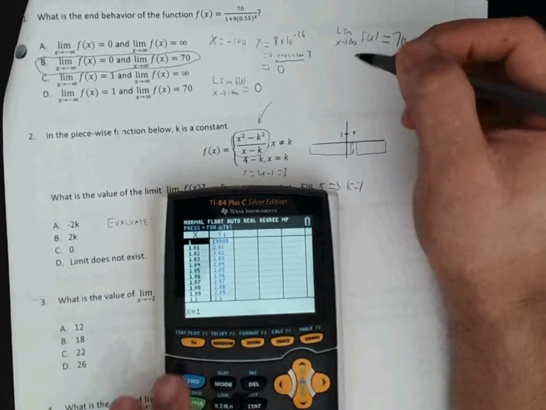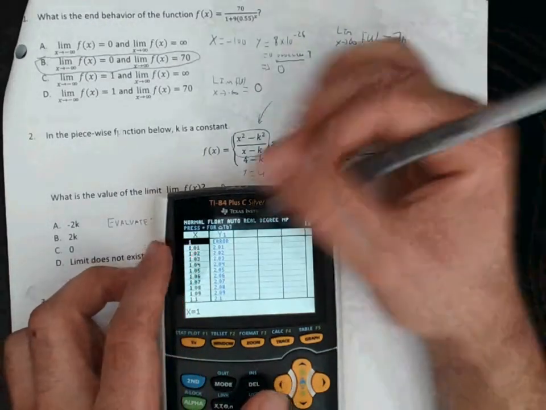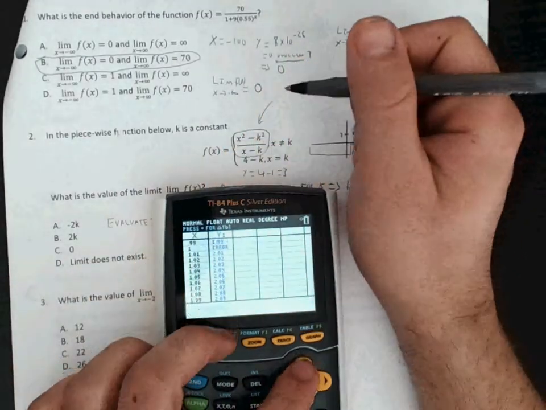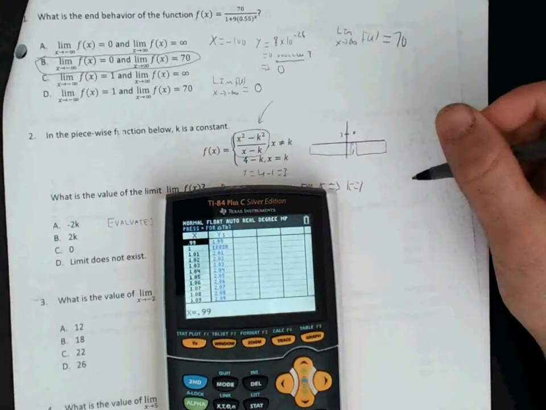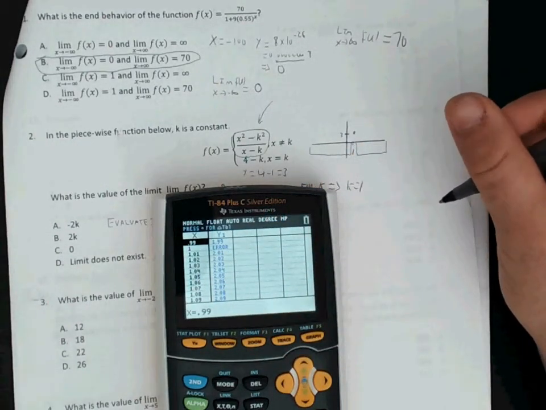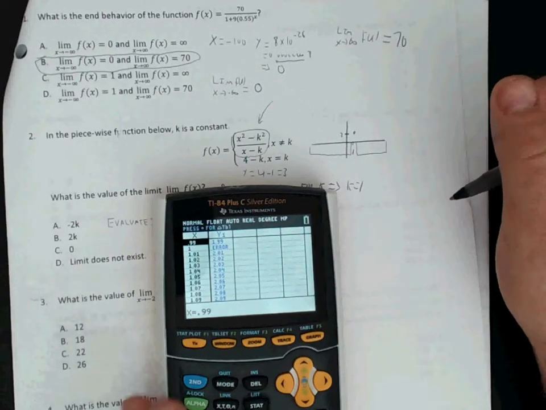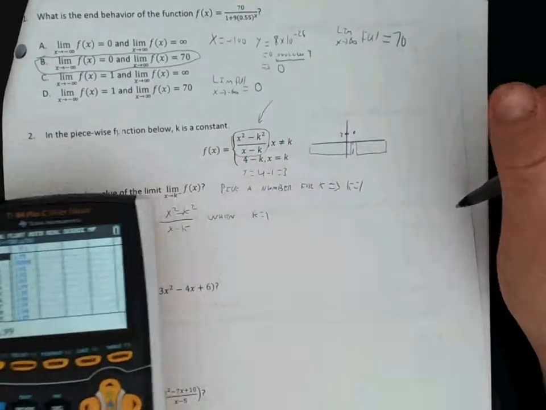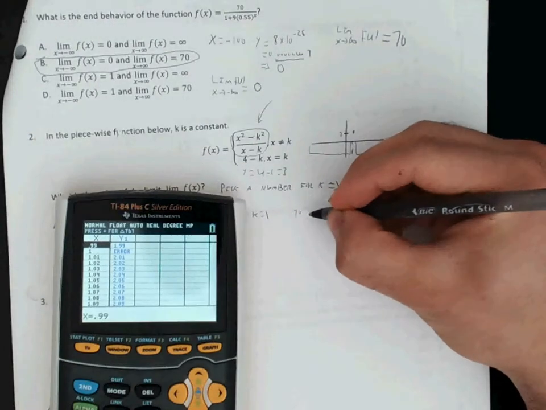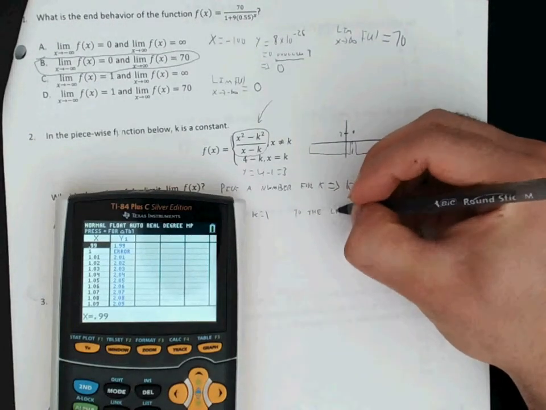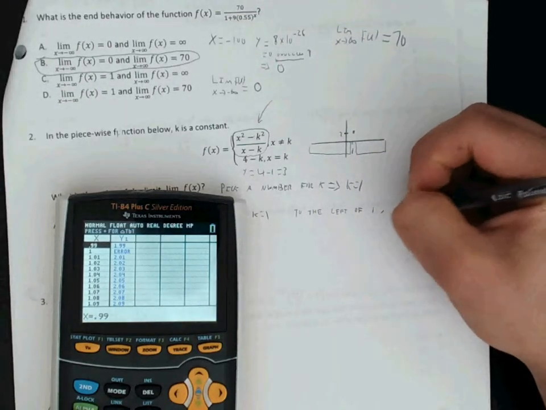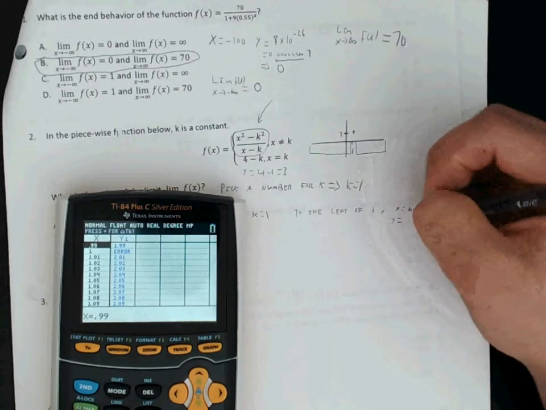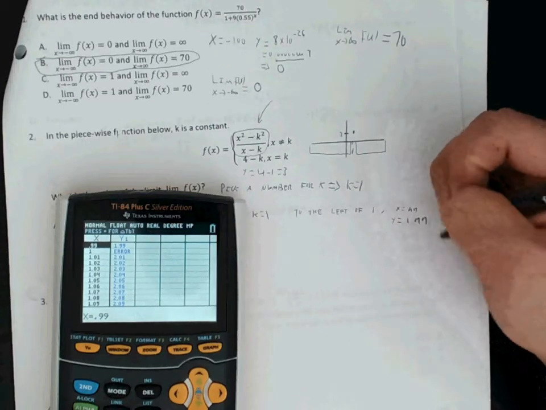Okay? So even though as x approaches 1 there's an error, right to the left of 1, at 0.99, the function is equal to 1.99. So, to the left of 1, when x equals 0.99, y is equal to 1.99.